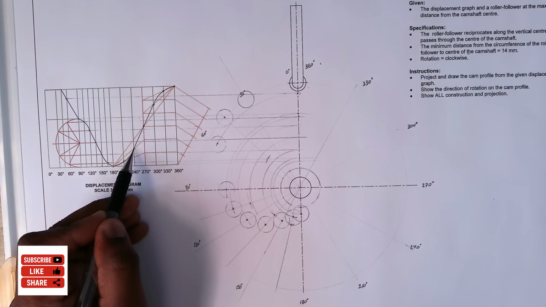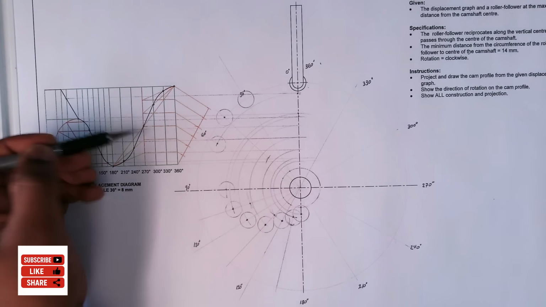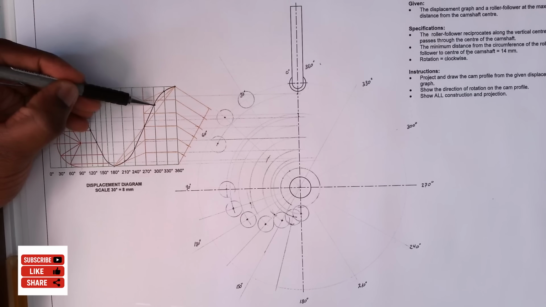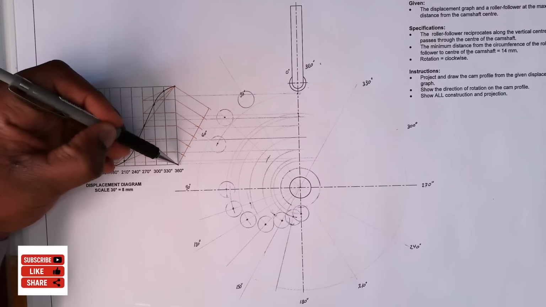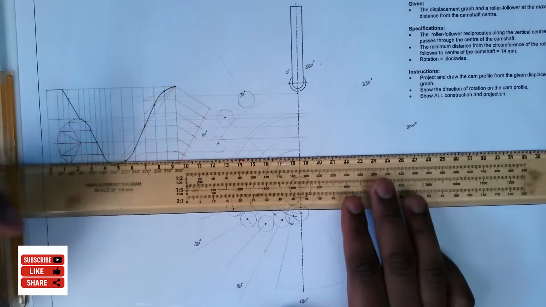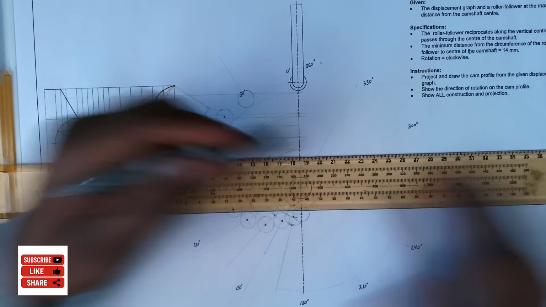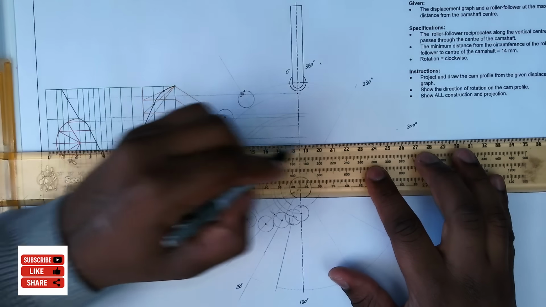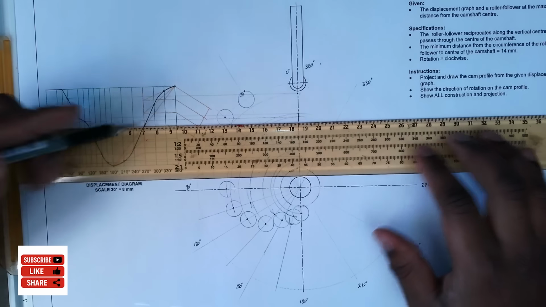At 240, we have that point. At 270, we have that point in the middle there. And then 300 is there, 330 is there, and 360 is there, right? So I have to project those points to the center line there. And then I'll just project them to their position.